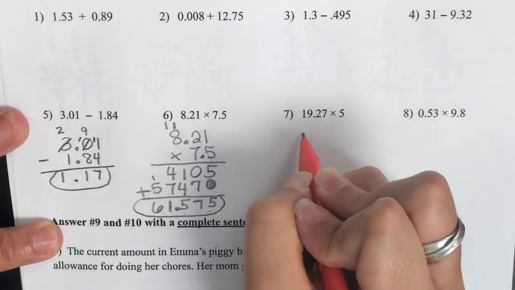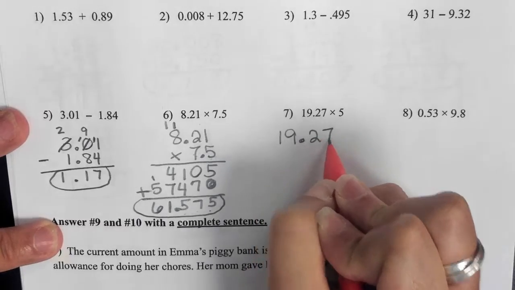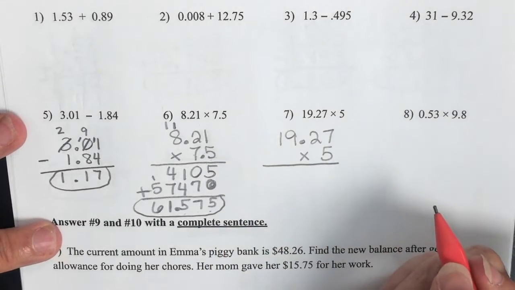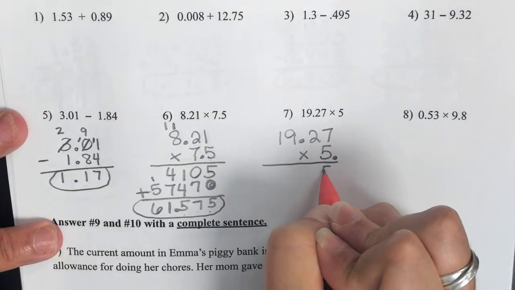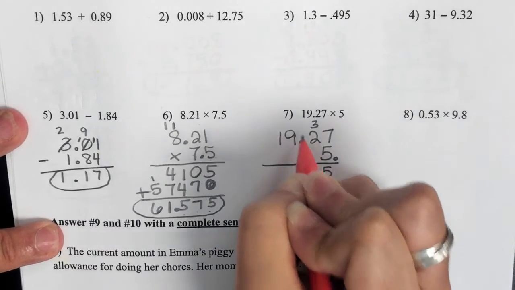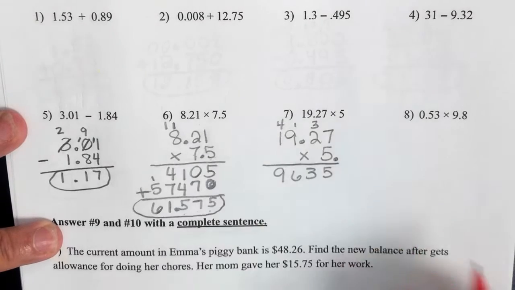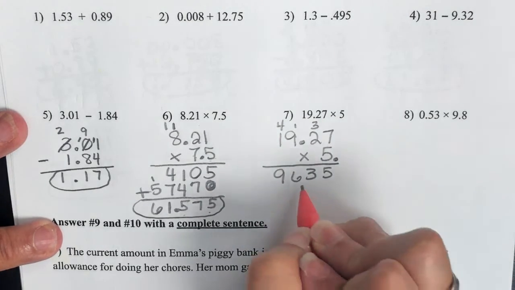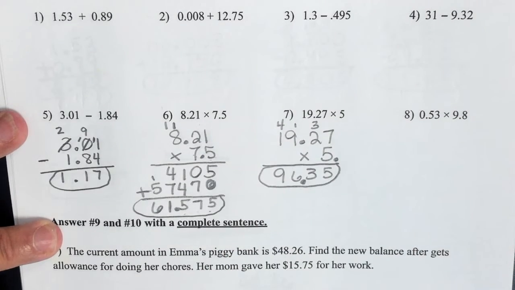Okay. Number 7. I got 19.27 times 5. Okay. Where's the decimal in 5? Behind the 5. Behind it, right there. So, doing the math of the multiplying. Those are my numbers. How many times should I move it over? 2. Yes. 2. You got it. Good, good, good.